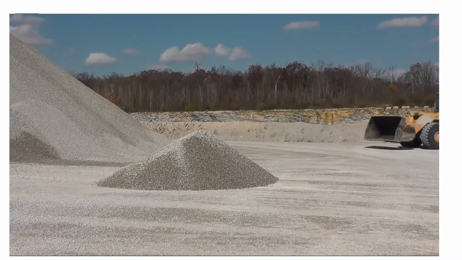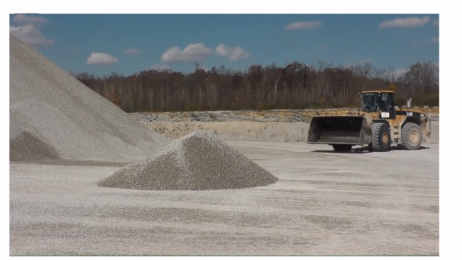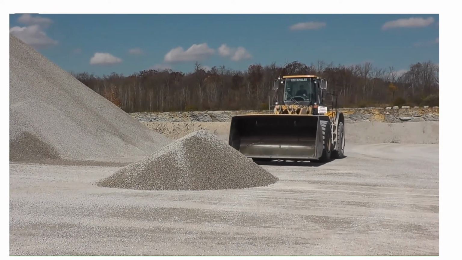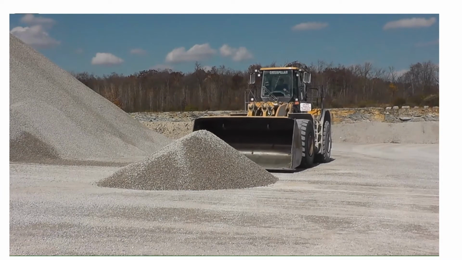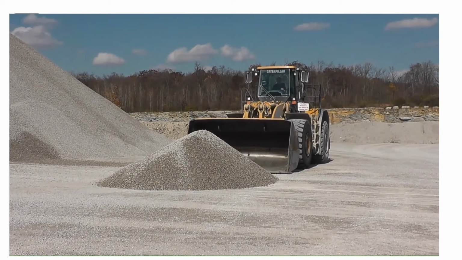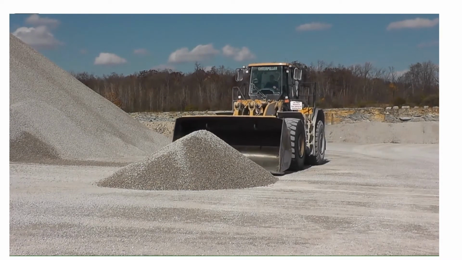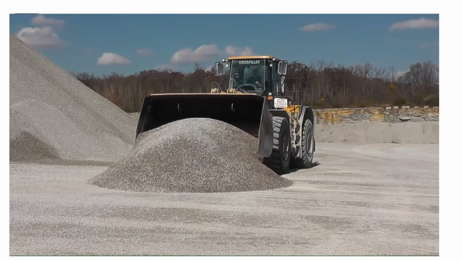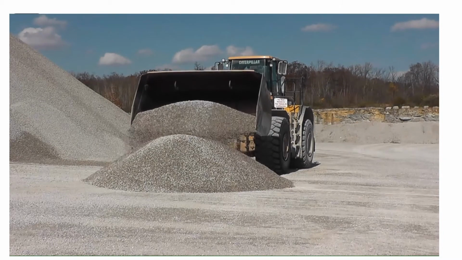The loader operator begins the mixing process by starting at one of the ends of the oblong-shaped sample pile. The bucket is lowered to the ground but not scraping the ground, and the bucket is pushed into the sample pile until the bucket reaches the midway point of the pile. Then the bucket is slowly raised and that end of the sample pile is smoothly rolled.